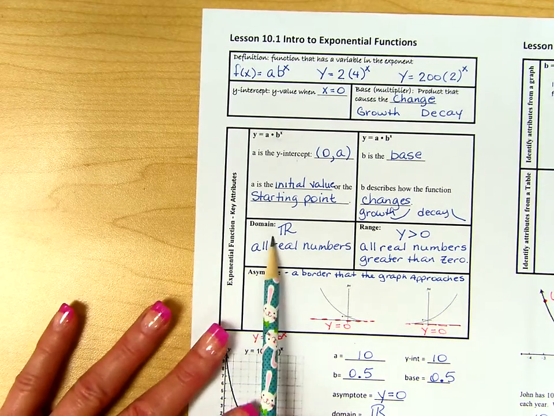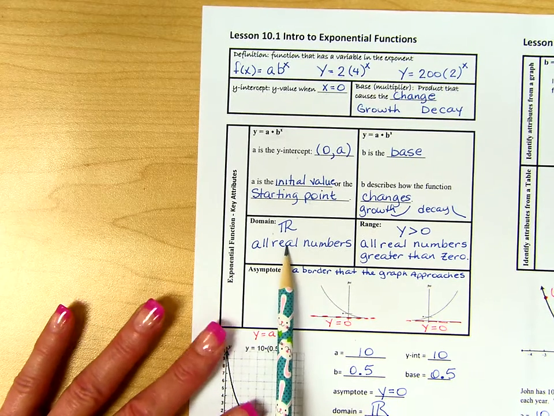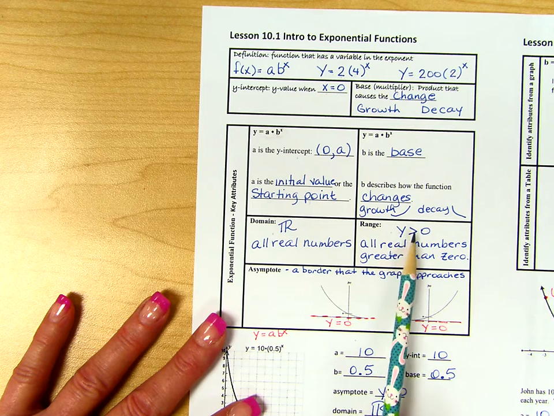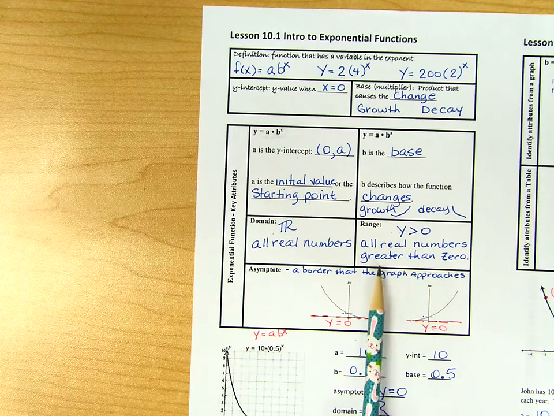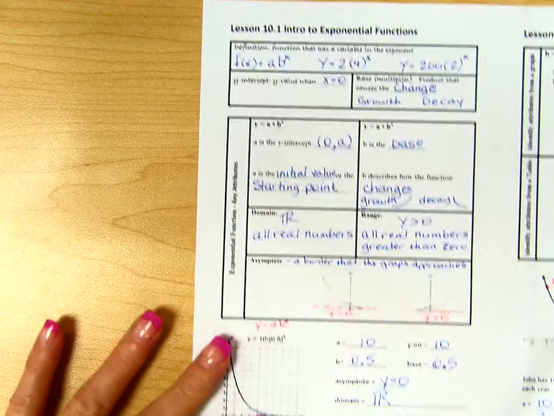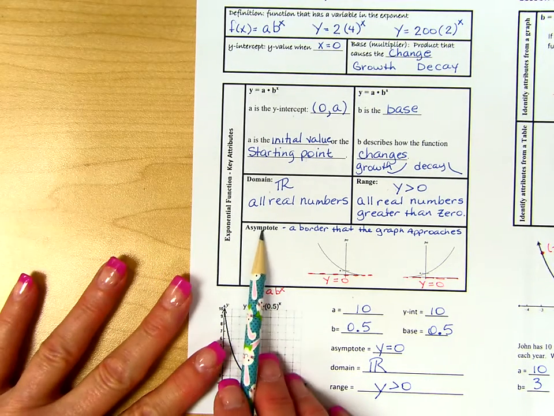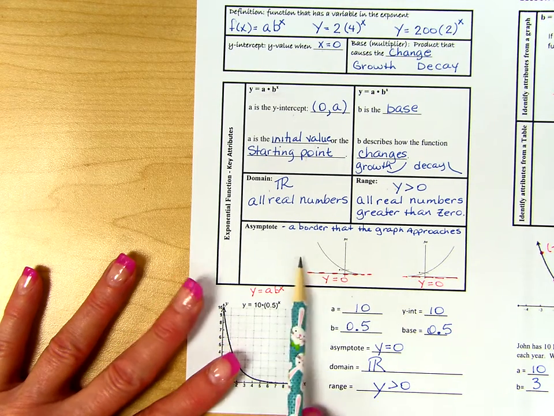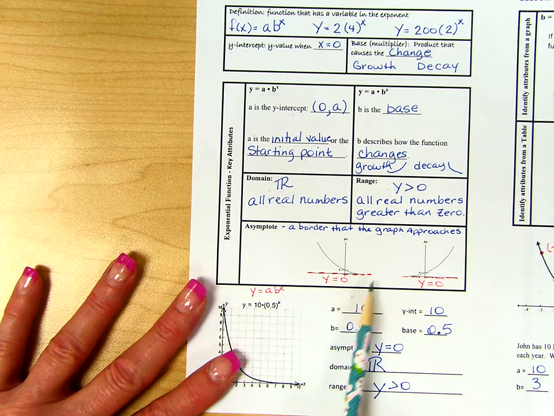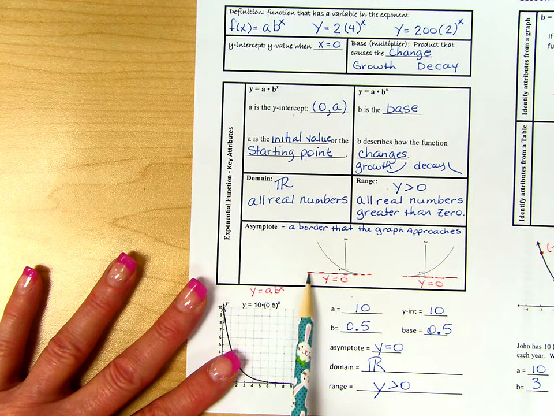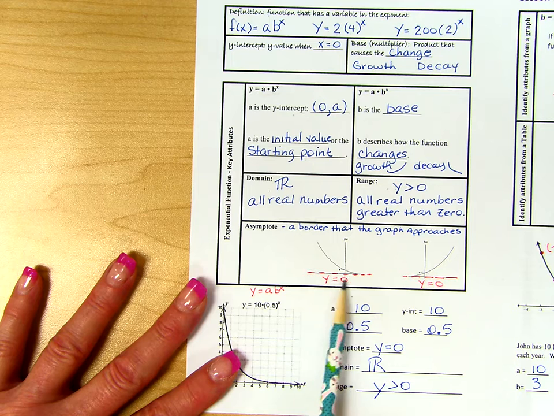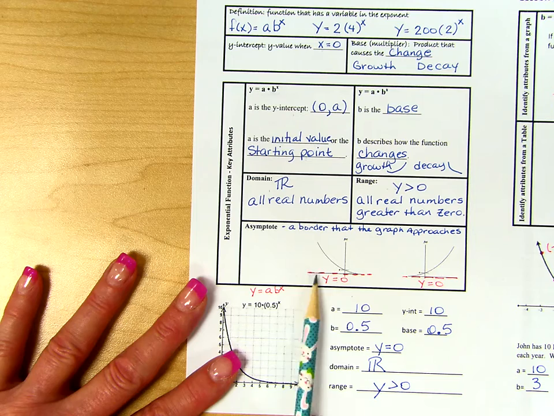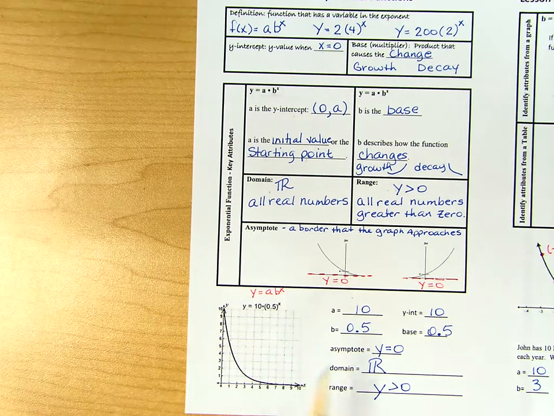Your domain for exponential functions is always all real numbers. Your range is always, for Algebra 1, y is greater than 0, so all real numbers greater than 0. We have this new term called an asymptote. Basically it's a border that the graph comes really close to but never touches or goes past. So for Algebra 1, that's always going to be the line y equals 0. That's why our range is always everything bigger than 0. So this horizontal line here is our asymptote.